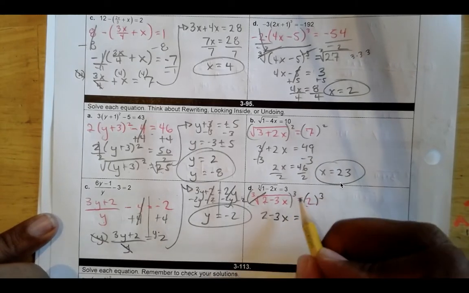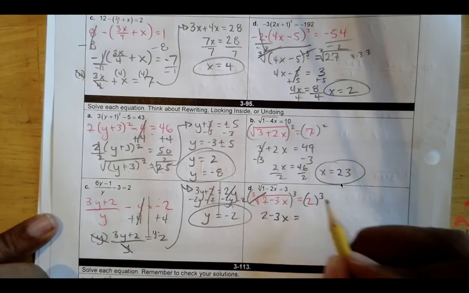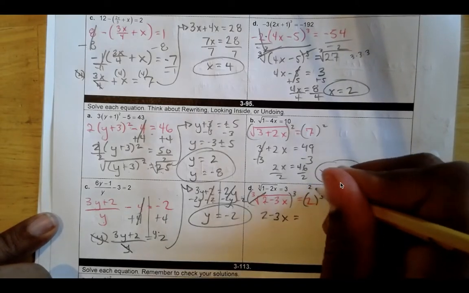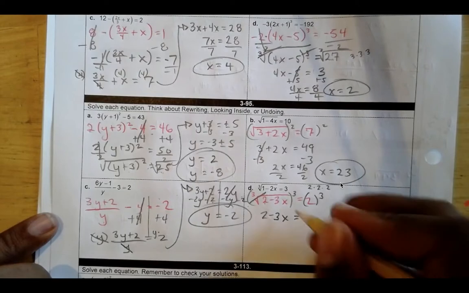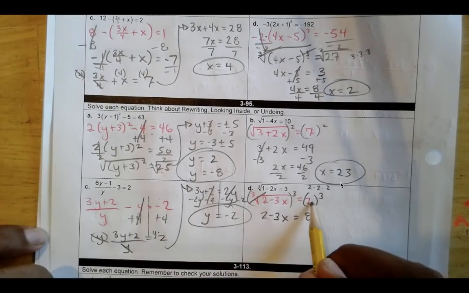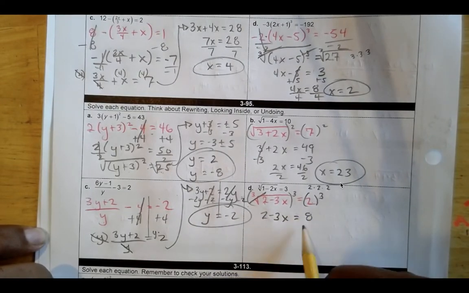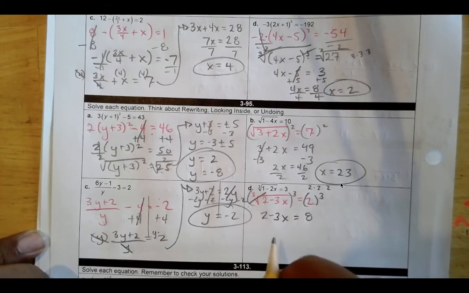Don't forget that. And remember, cube means that you are multiplying this 3 times. 1, 2, 3. 2 times 2, 4 times 2 again, 8. So don't forget that. It's not 2 times 3. It's not 6. You're going to multiply that number 3 times.